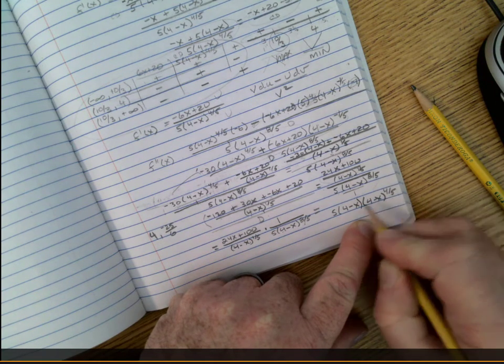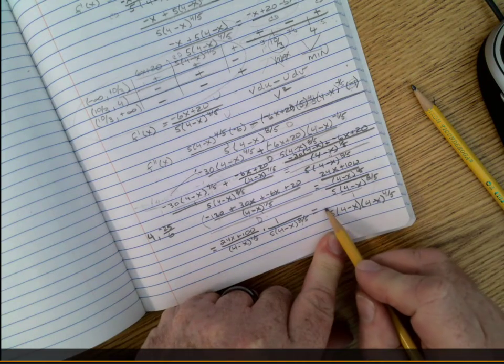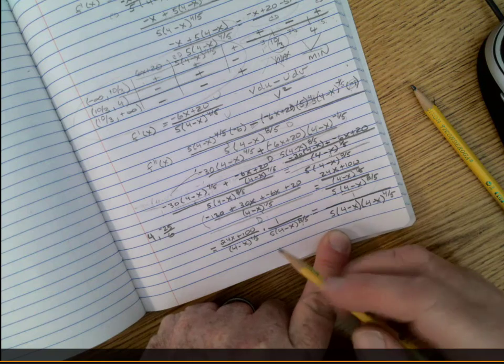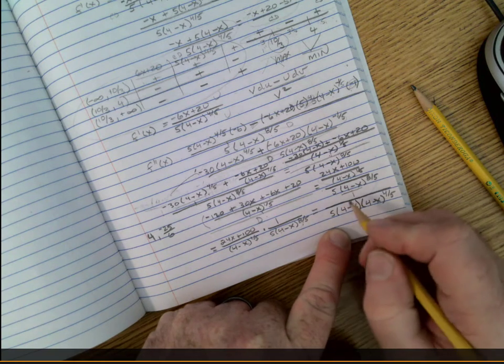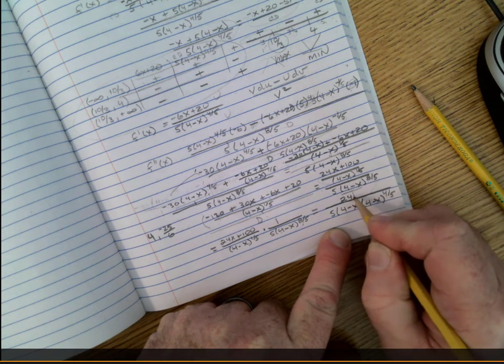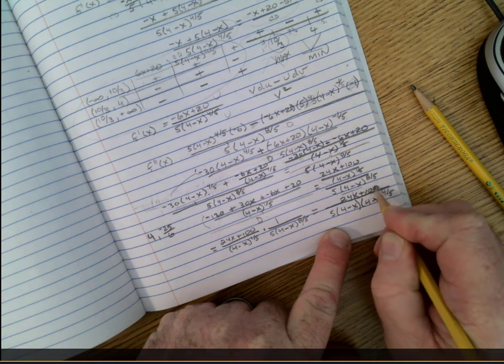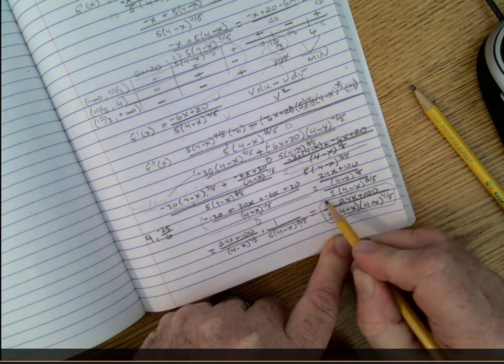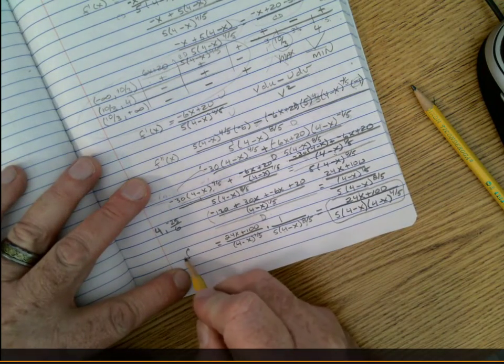So I'm going to break the 9/5 up into 2 terms in case it can simplify. It probably doesn't make a difference. And we have 24x plus 100 in the numerator. Okay, so this is what I have as a simplified second derivative.